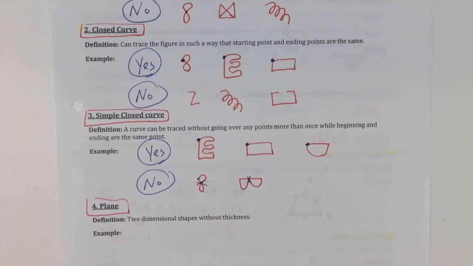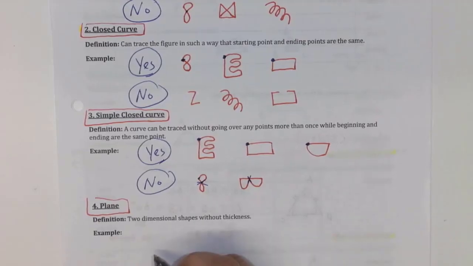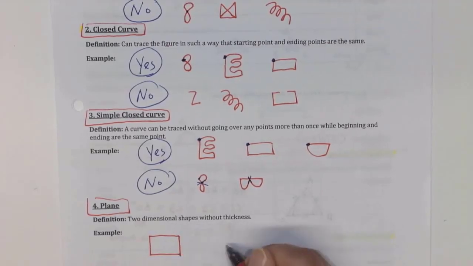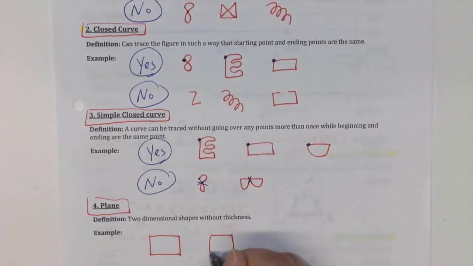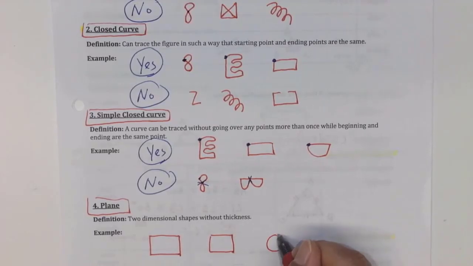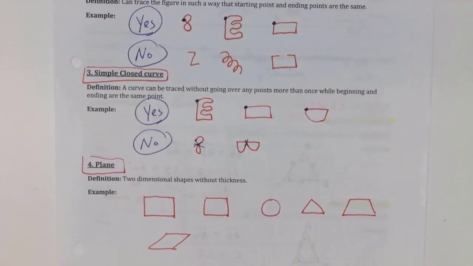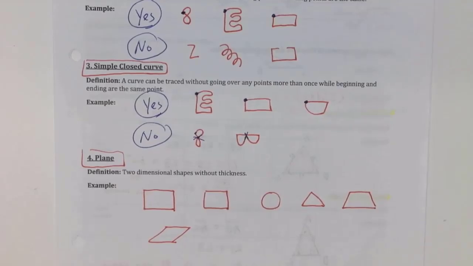So any regular geometry shape that we have learned so far could be a two-dimensional shape, like a rectangle, like a square, like a circle, triangle, trapezoid, parallelogram. So a lot of those would be considered as two-dimensional plane shapes that have no thickness, right? They're two-dimensional but no thickness.